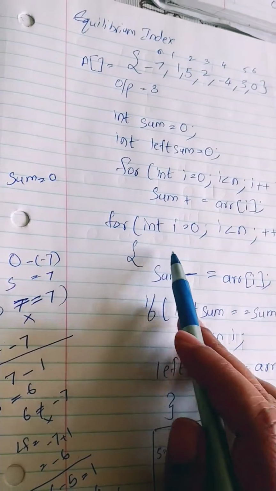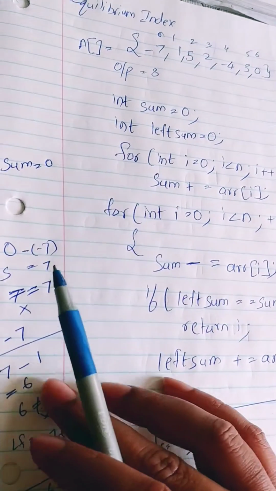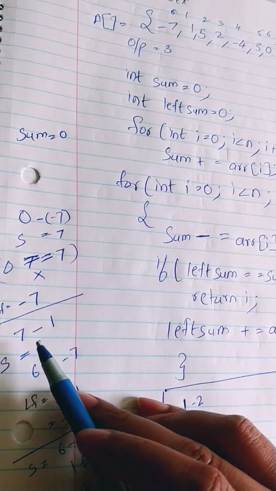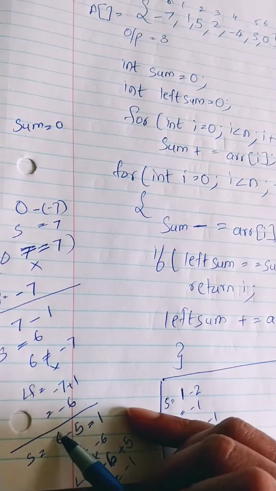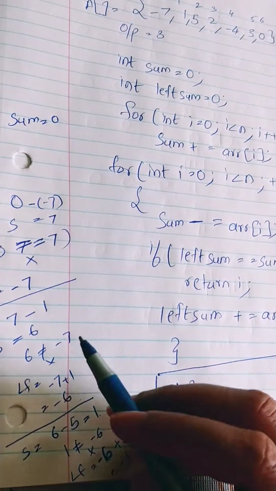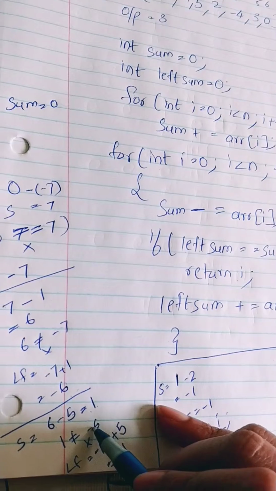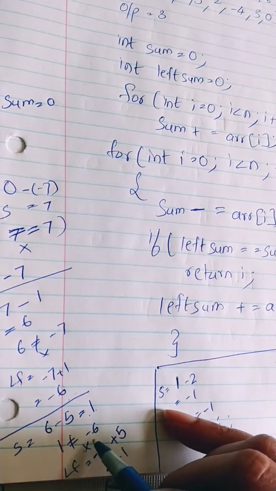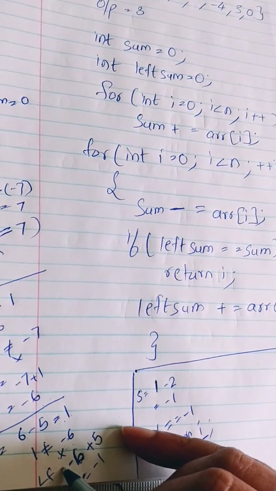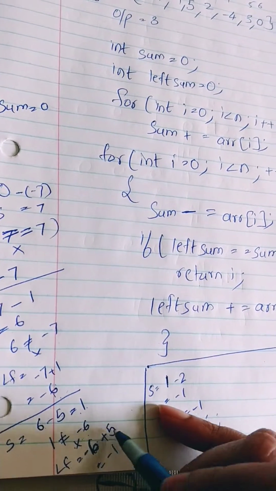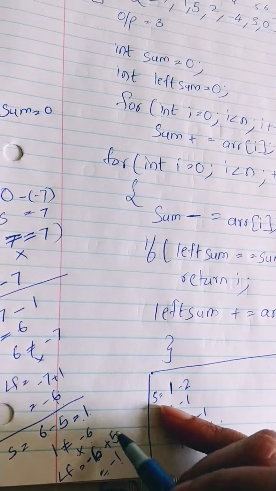So we again move on, and I would be 2 now, and we come up with 5. So the sum was 6. 6 minus 5 is 1. And we compare 1 with the previous left sum, which is -6. Because it is not true, we will just move on. The left sum is equal to -6 plus 5, which is equal to -1.